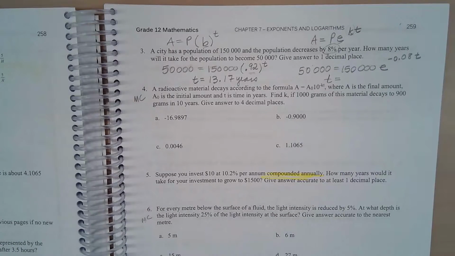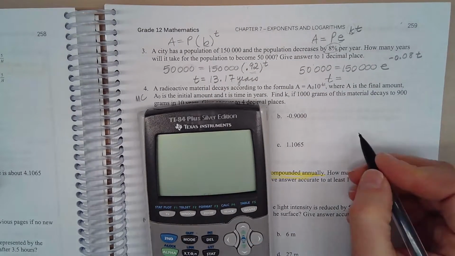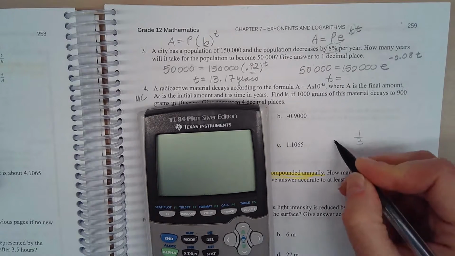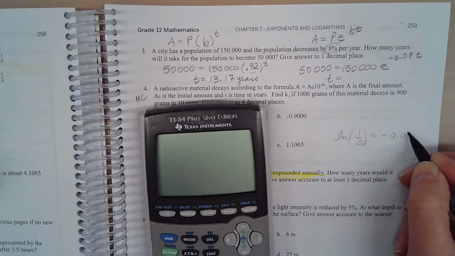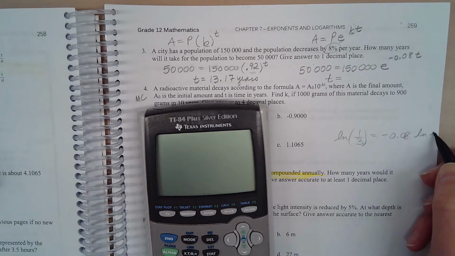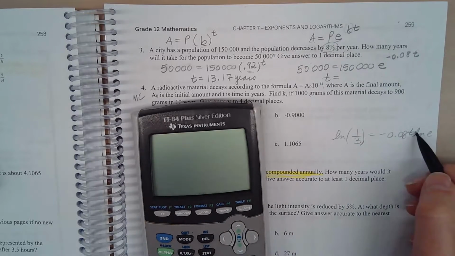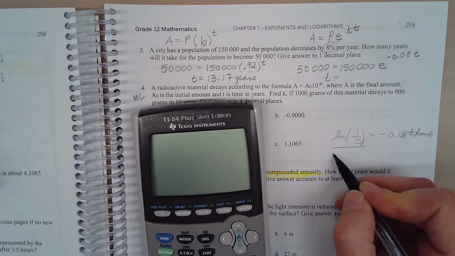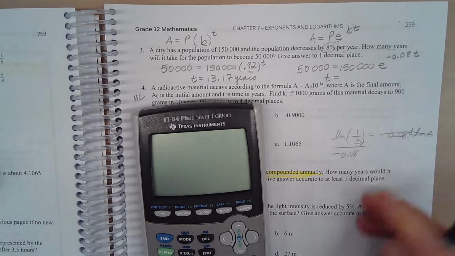You end up slightly off. It's close, but it's off. So what I would do here is, I'll just do this quickly. It was 1/3, right? So we'd have ln of 1/3 equals negative 0.08 ln of E T, and then the ln of E cancels. So then I divide through by negative 0.08, and that's going to be equal to my T.